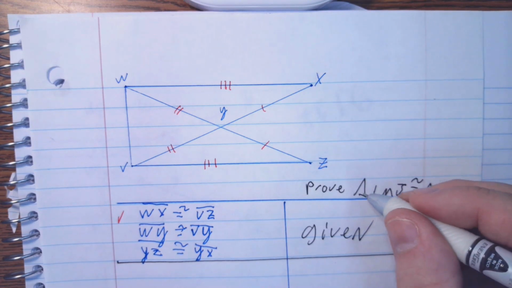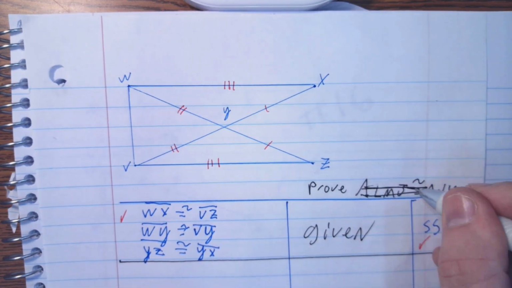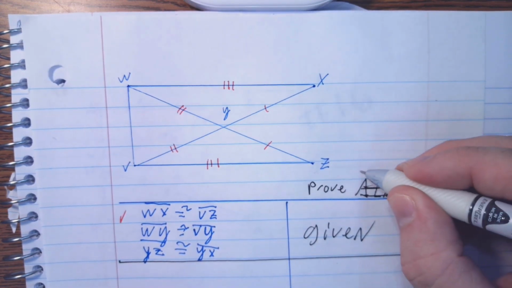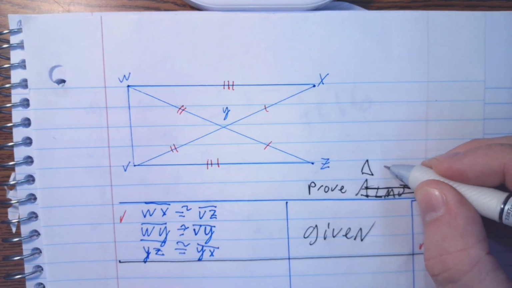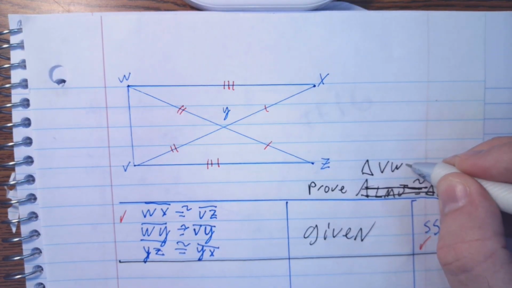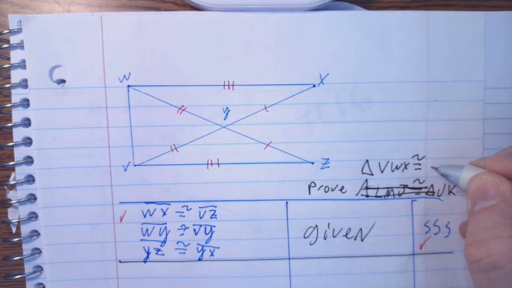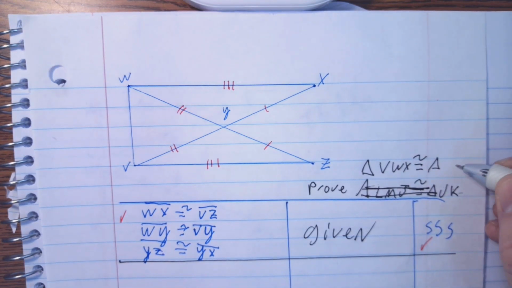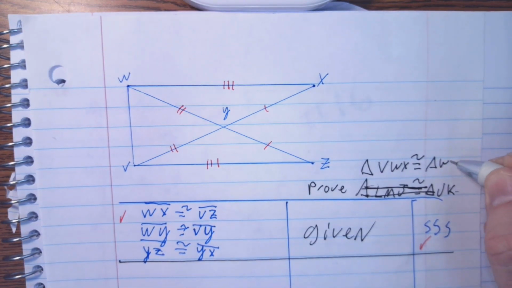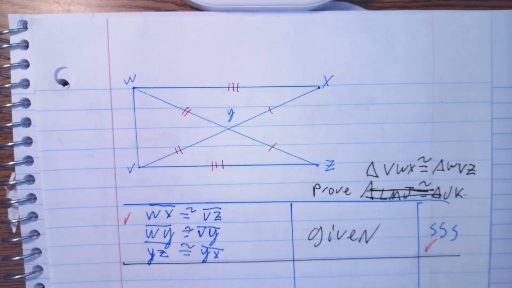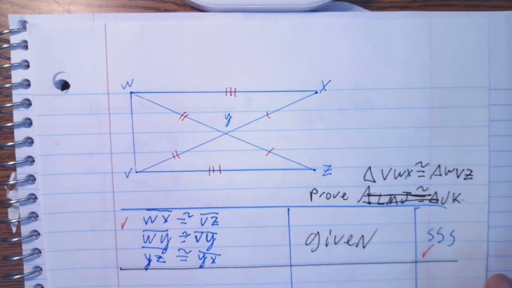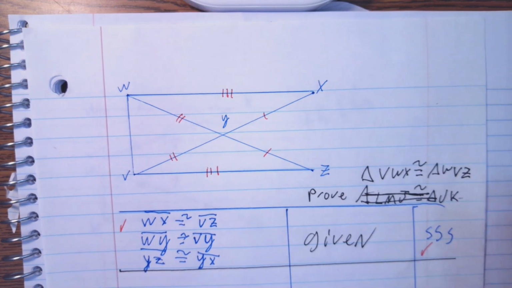That's 15, and so that would not be provable, right? Thank you. That's VWX, right? Is congruent to triangle WVZ. Okay, I'm glad you did that.